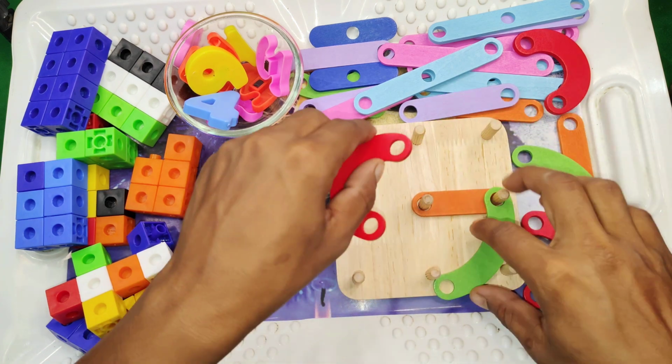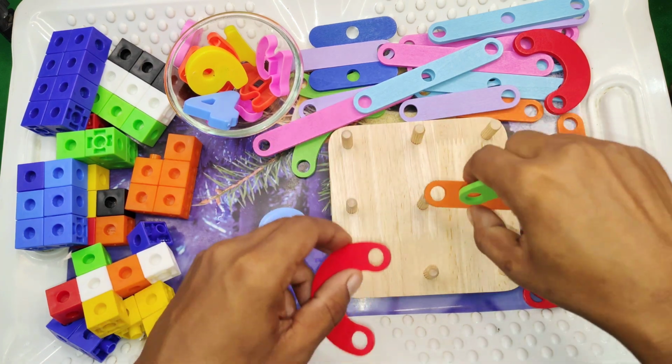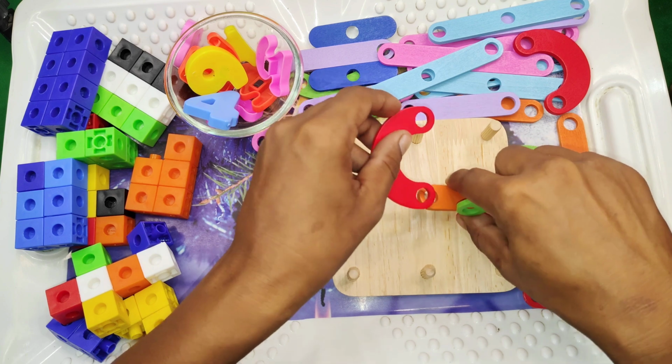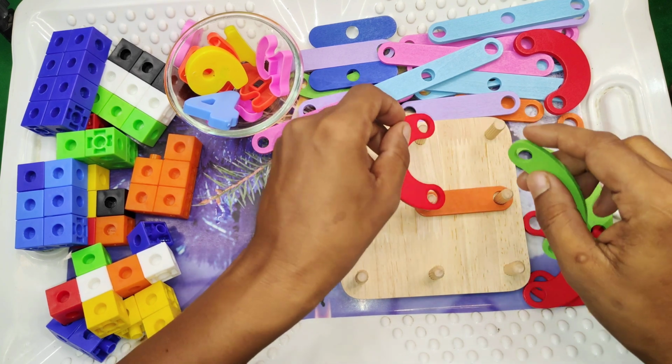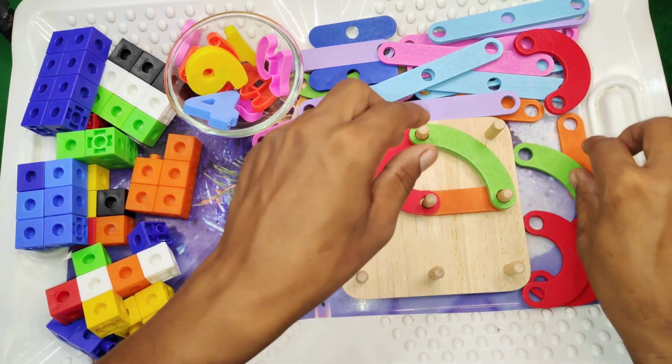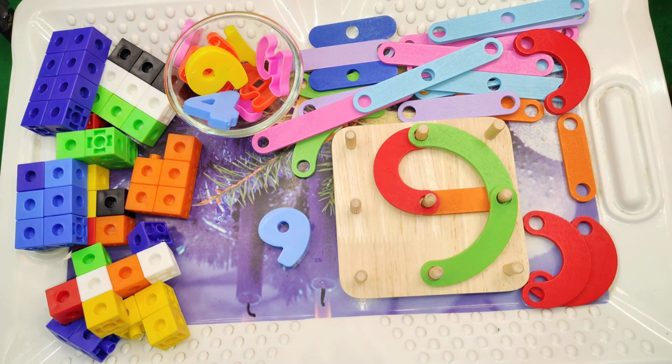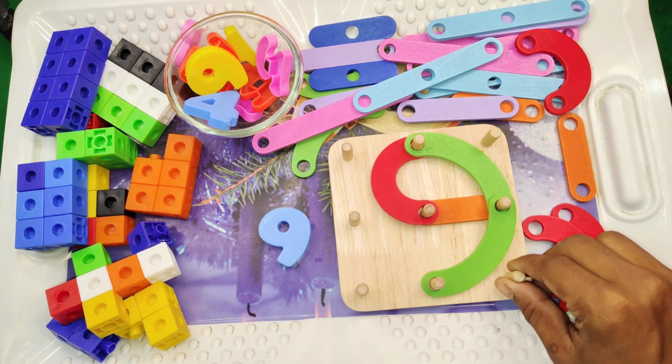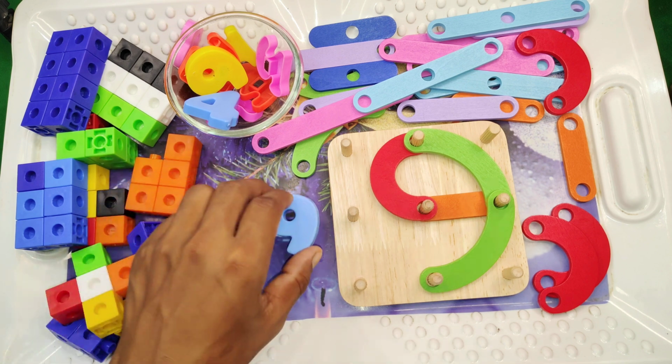This is number puzzle 9. This is puzzle 9. And this is number 9.